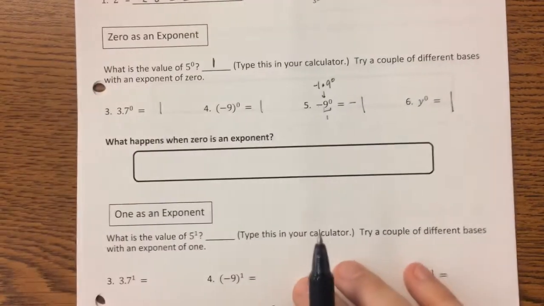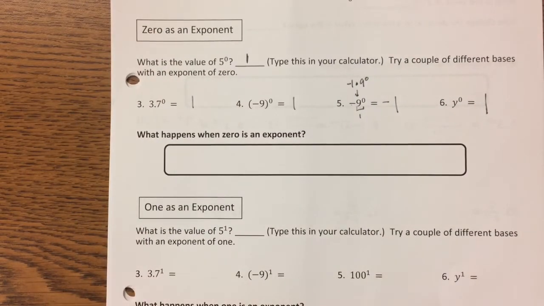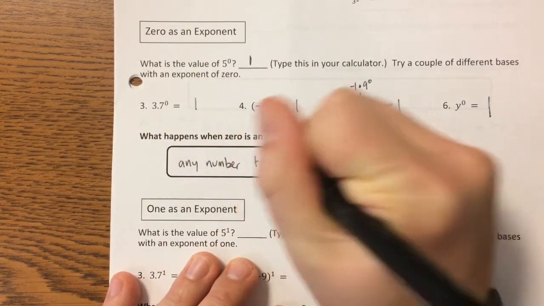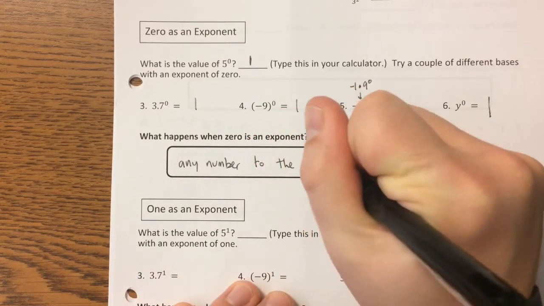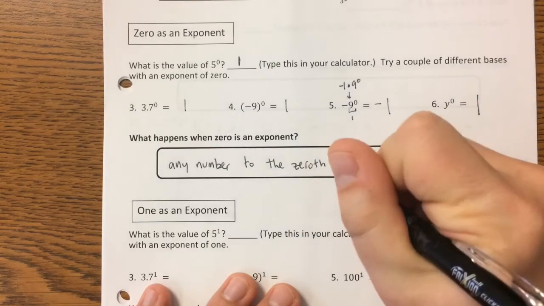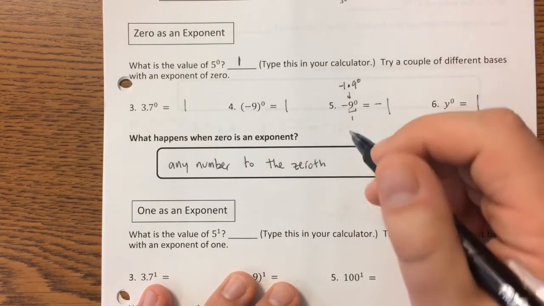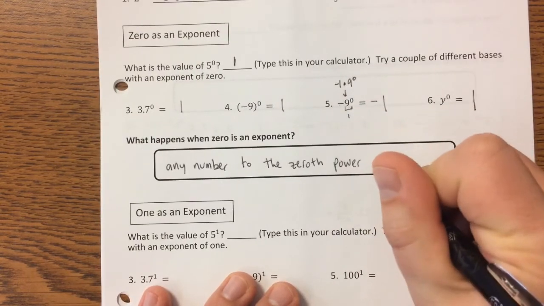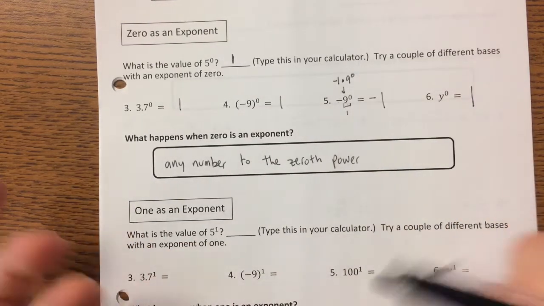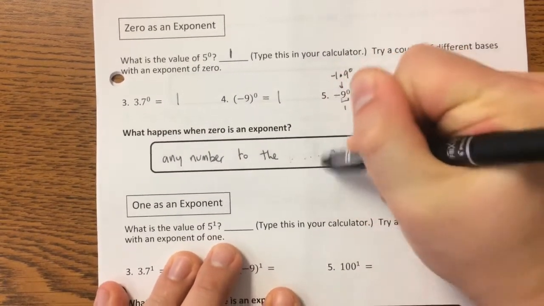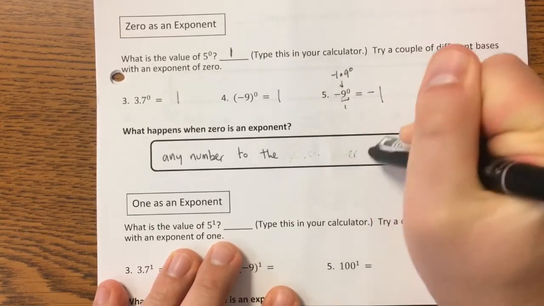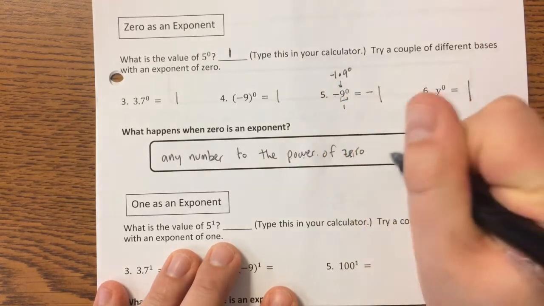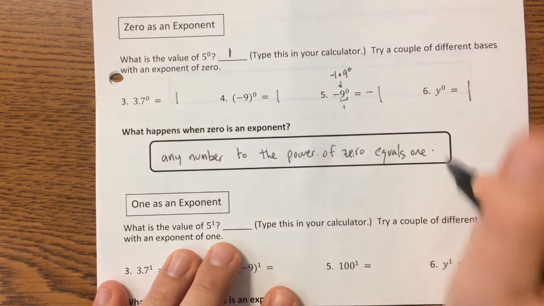So to sum this up, what happens when 0 is your exponent? Well, any number to the 0th power, is that really the word there? I guess so. Can it be to the power of 0? Yeah, to the power of 0. That reads a little better, right? I don't know why 0th just sounds weird. Any number to the power of 0 equals 1.